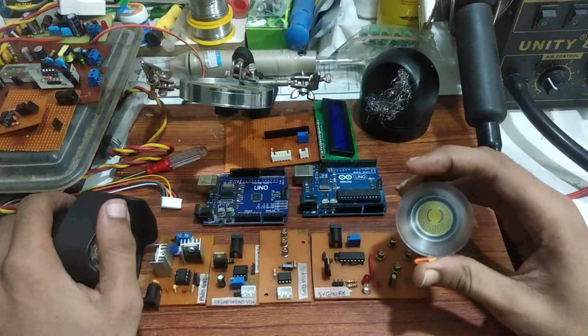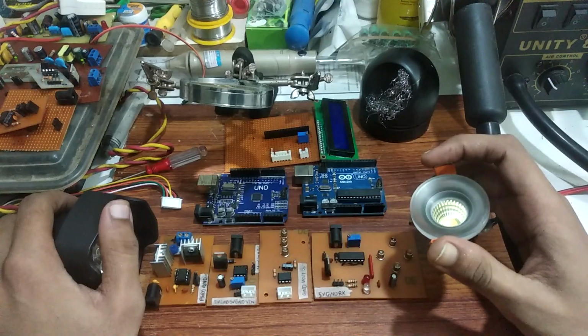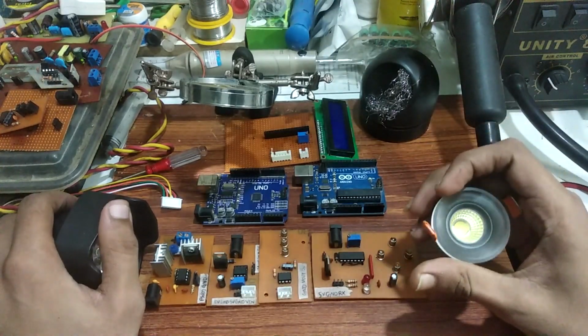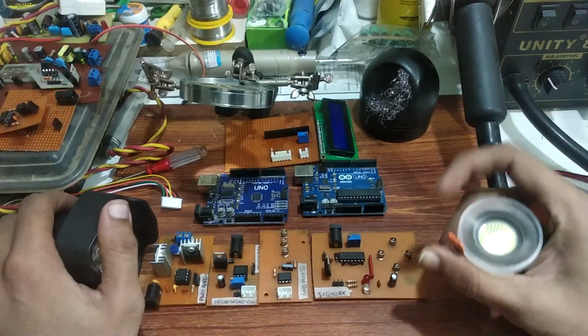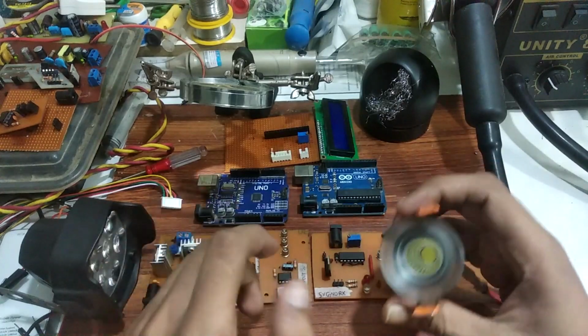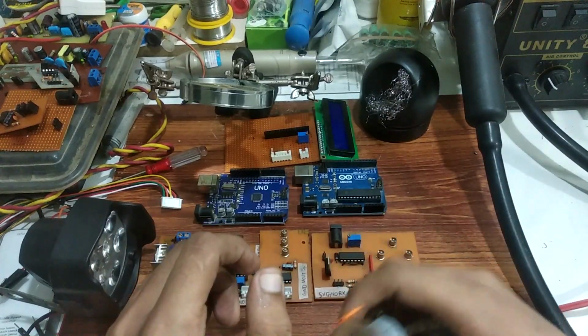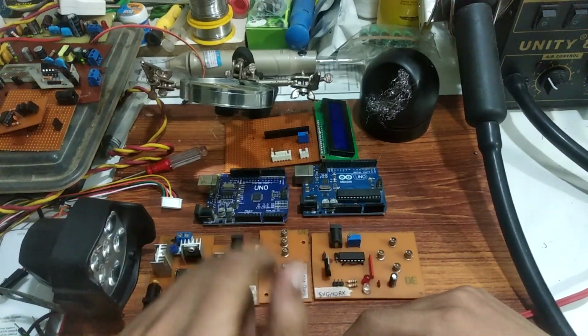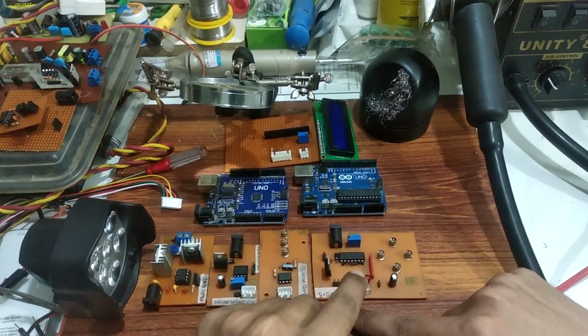And obviously, most of the projects that I've seen on YouTube are not very useful because the range is very small, and most of them use a simple 5 millimeter LED, like this one over here.